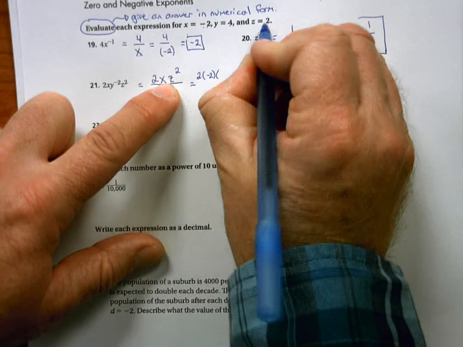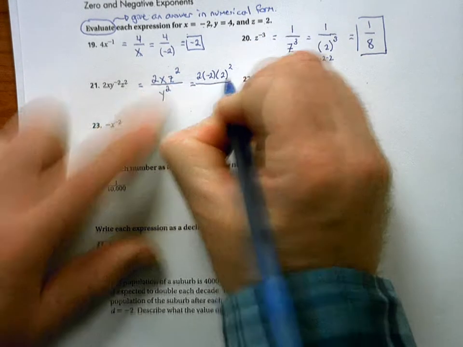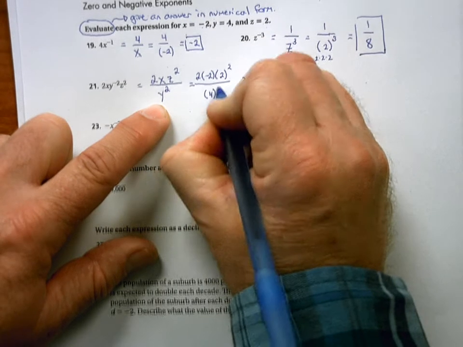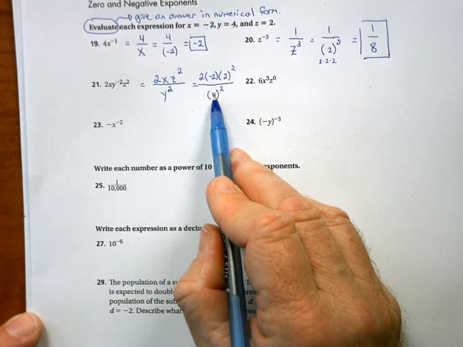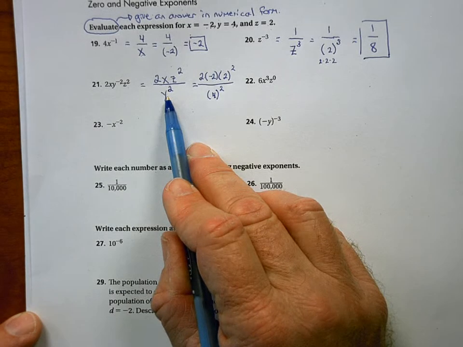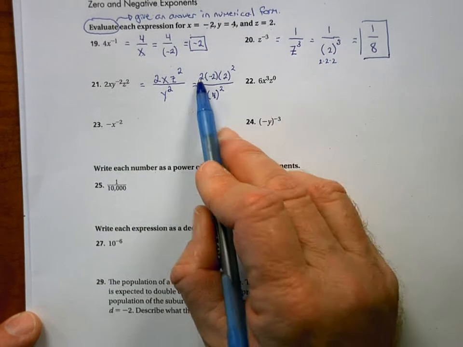Z becomes a positive 2. And y will become a positive 4. And notice that whenever I substitute numbers like 4 in the place of a variable like y, it's always a good habit to put the number inside parentheses. Okay, now I evaluate this.